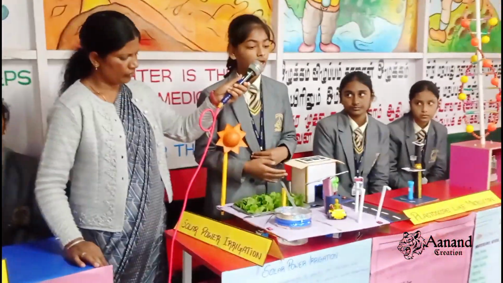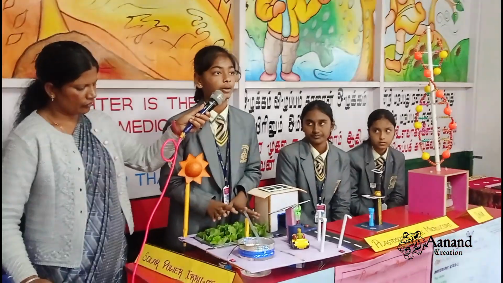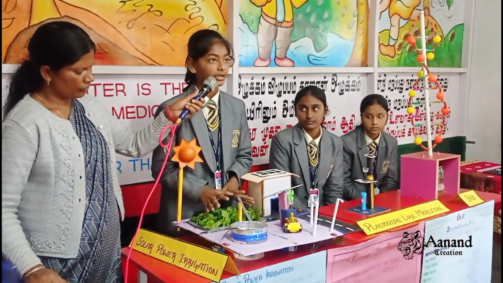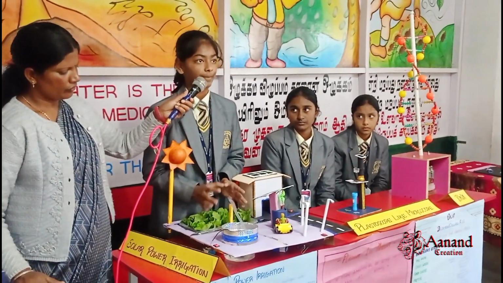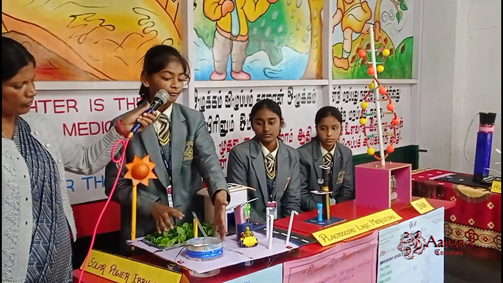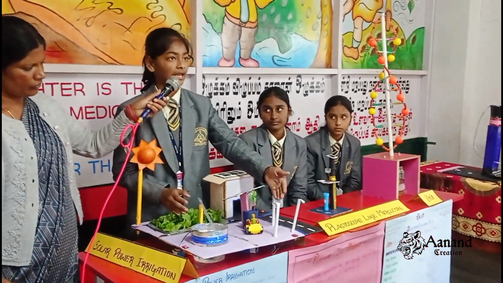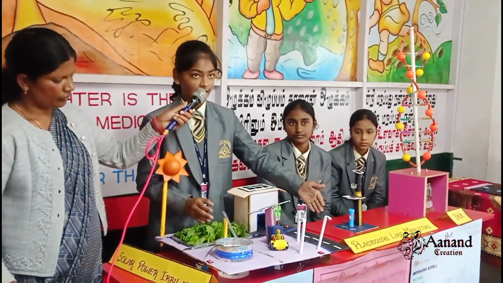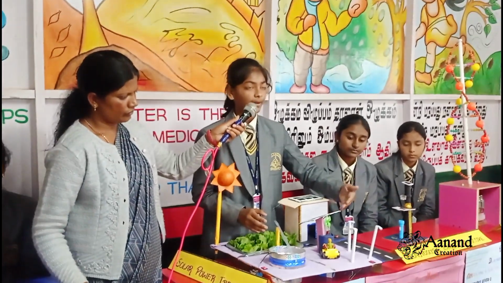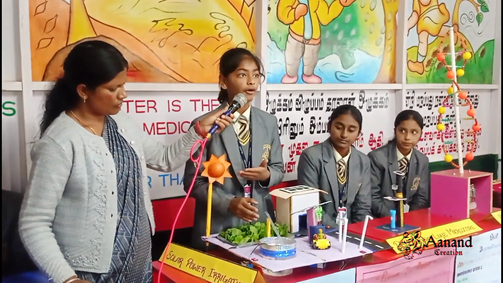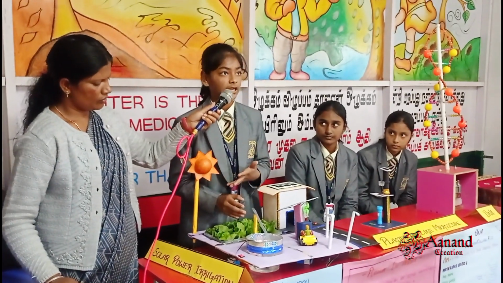Procedure: I have kept the empty box here, and I filled it with mud, and I have fixed a real plant here. And then I have fixed the empty can here. I have made it with the help of LED bulbs. I have made street lights, and I made solar panels with the chart paper, and with the help of the ball I made the sun.